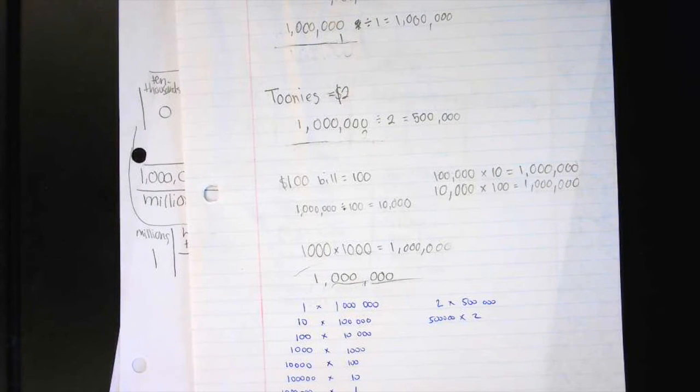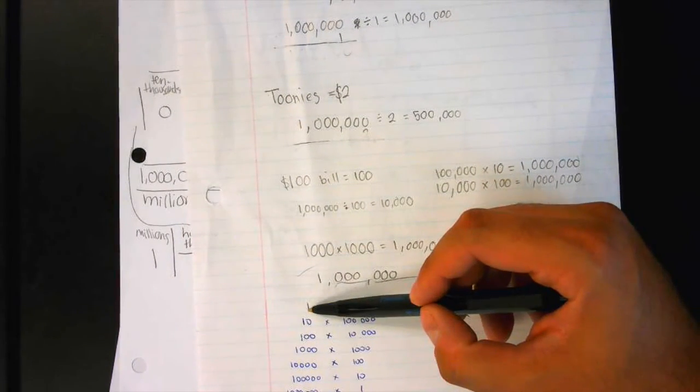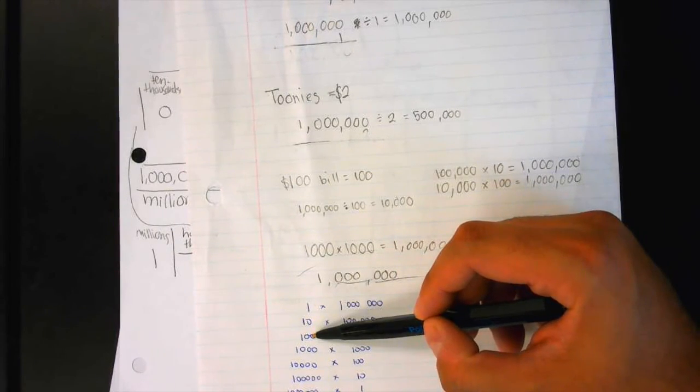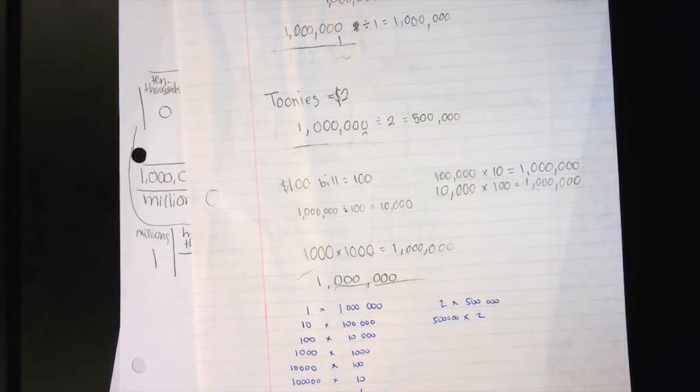And then this follows something else. This follows our money system, right? Dollar bill, $10 bill, $100 bill. A $1,000 bill doesn't exist anymore. Okay? So these place value patterns are everywhere in our lives.